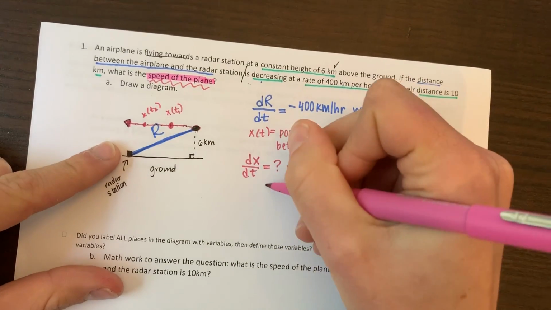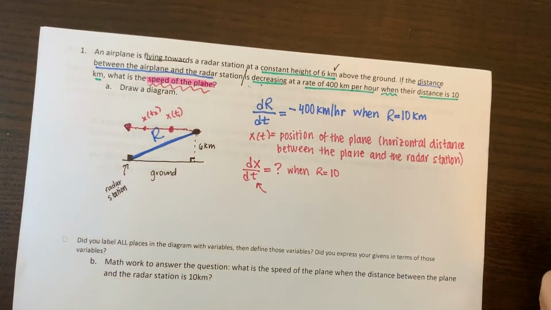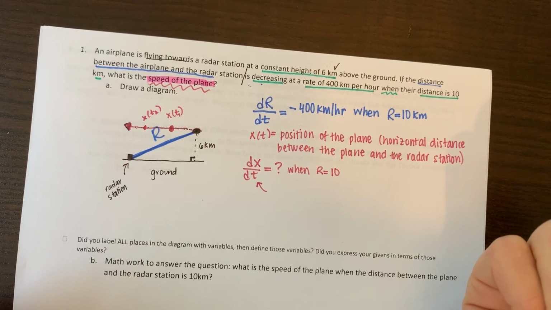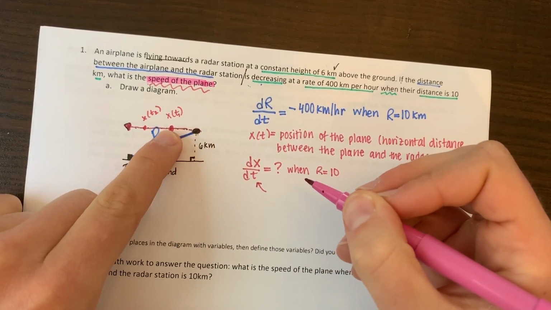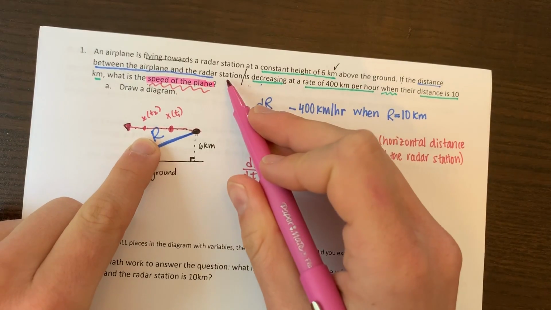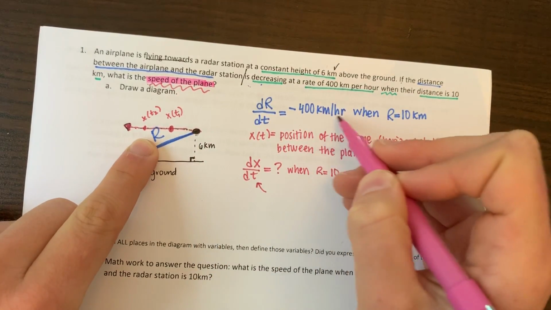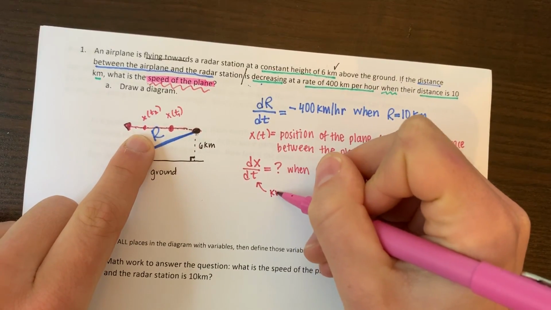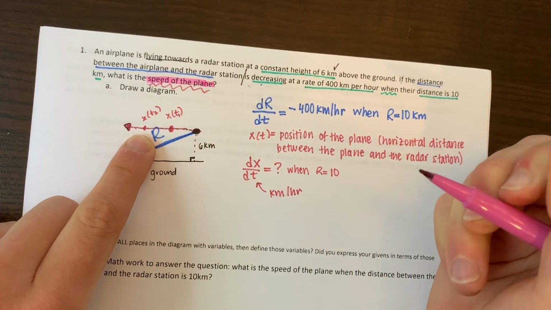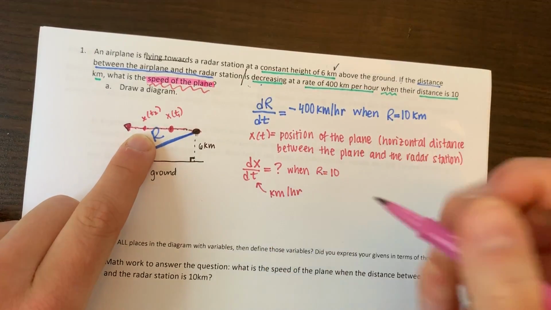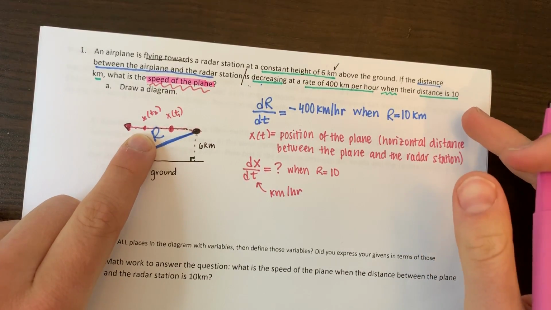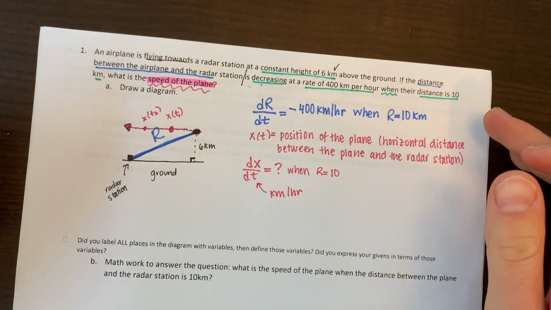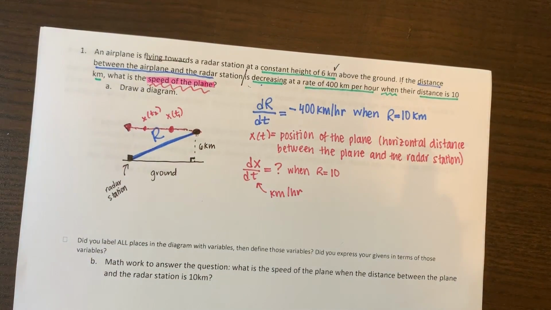And just a quick jot down that this dx/dt, what units will it be in? Well, it should be units per time because we're in speed. And since the distance r is in kilometers and the rate is in kilometers per hour, we will assume that we will also measure the speed of the plane in kilometers per hour. Okay, I think that is all that we need to set up the problem, and now it's time to do some math.